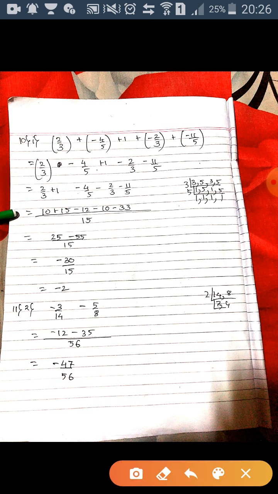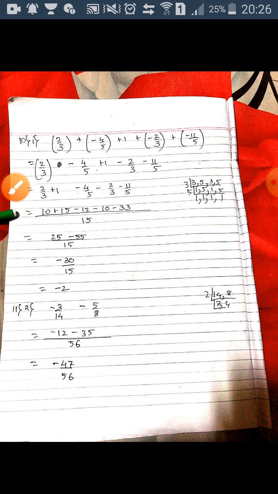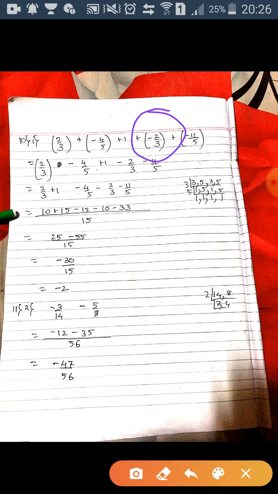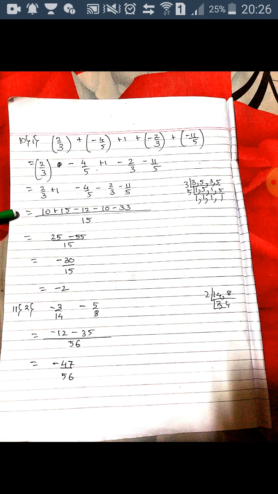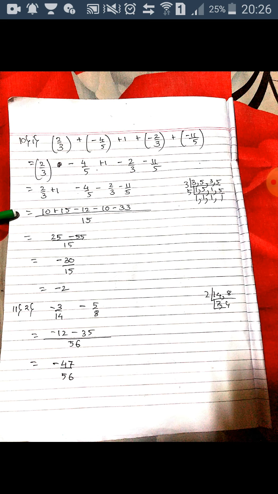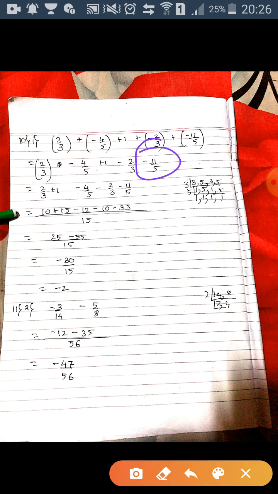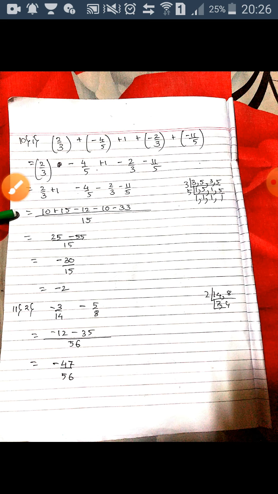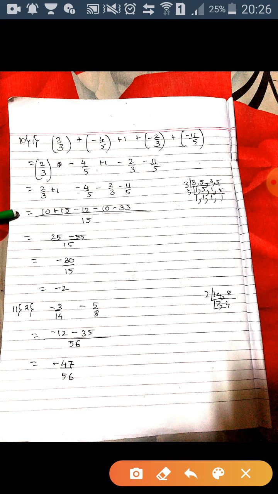So this changes to minus 4 by 5, plus minus 2 by 3 changes to minus 2 by 3, and plus minus 11 by 5 changes to minus 11 by 5. Now whichever thing has a positive sign we will put together, and whichever has a negative sign we will put together.